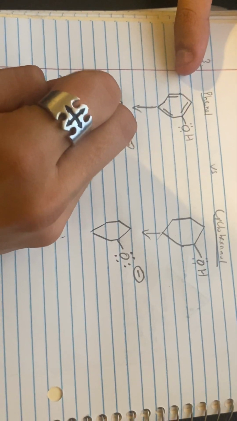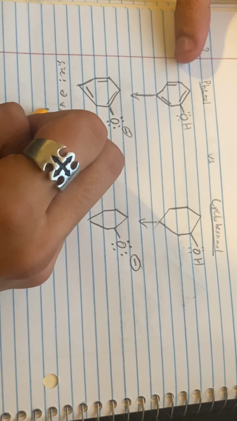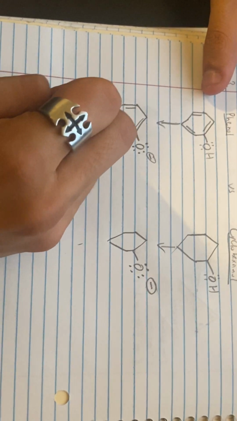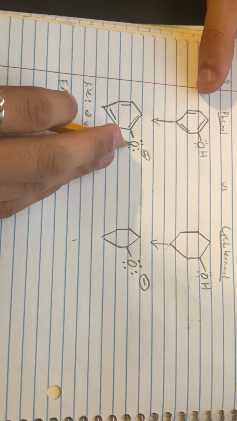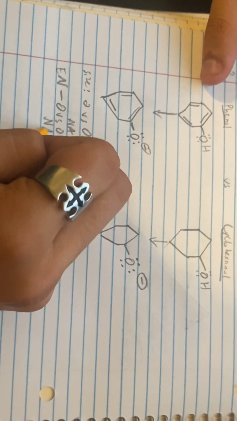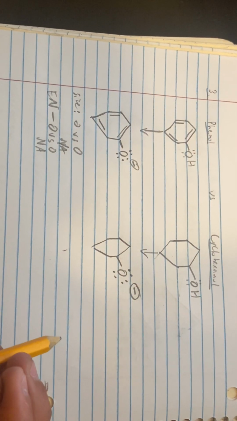So we have the size. They're both oxygen versus oxygen, no difference. Next, we have the electronegativity of the atom itself, and again, O versus O. So that's just going to be not available. I'm putting that for there's no difference.